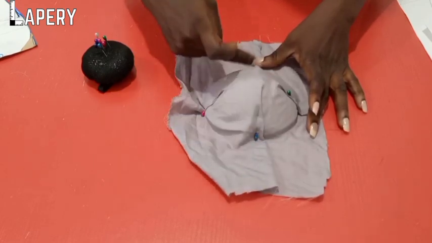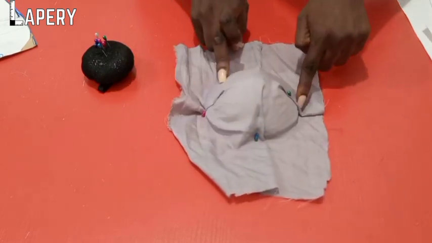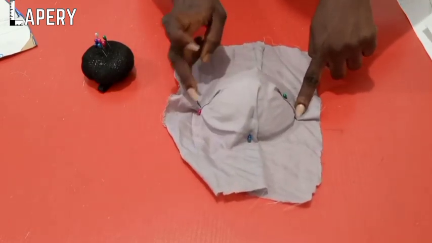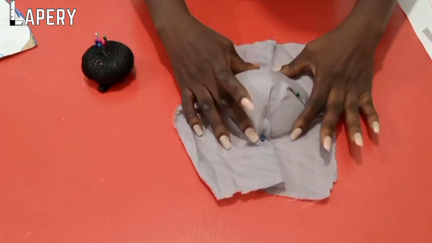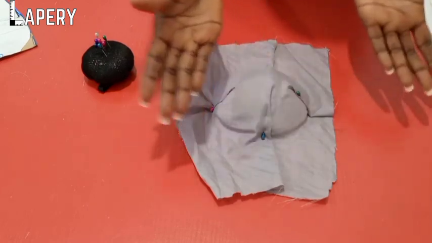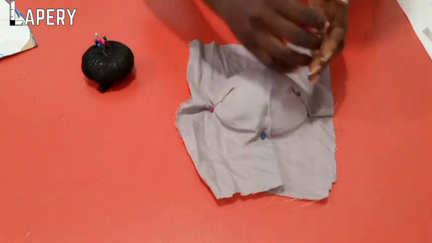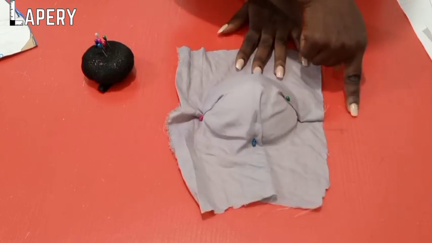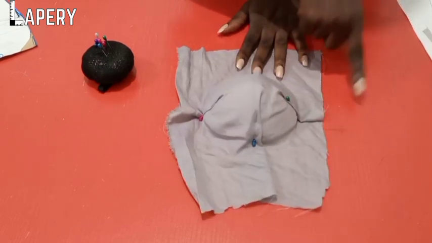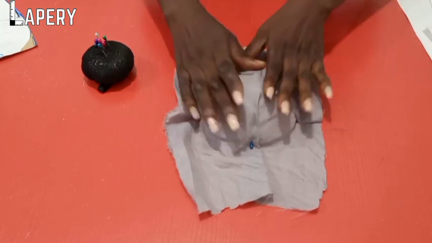So instead of having only these 2, I constructed darts here and likewise here. With these other 2 darts introduced, you can see that the fabric now conforms more to the shape of the bra cup than the first one we did. Based on this, we'll go ahead to draft our own corset pattern.